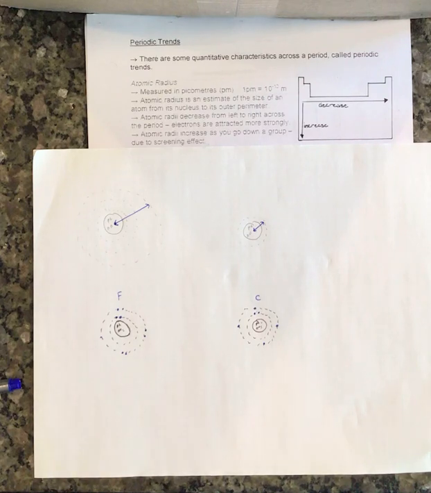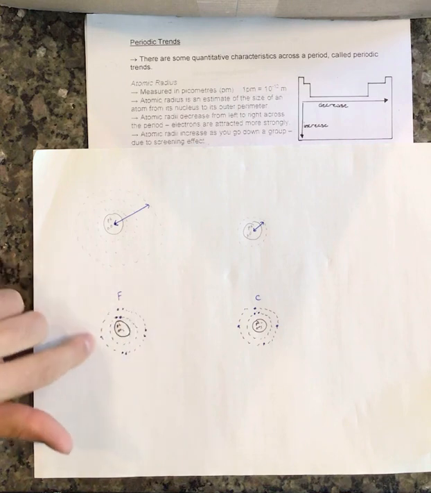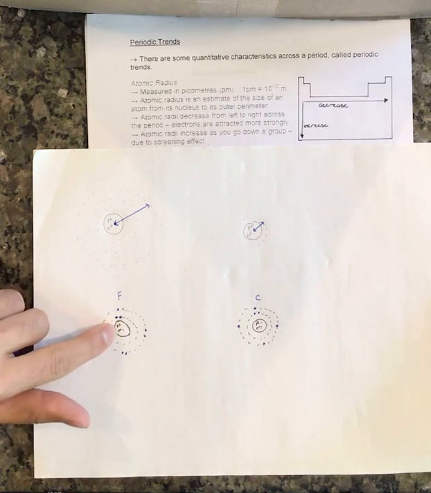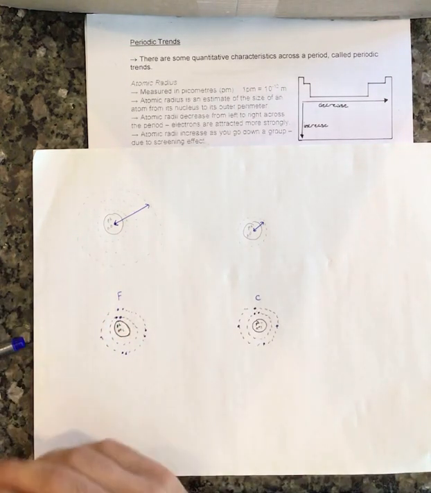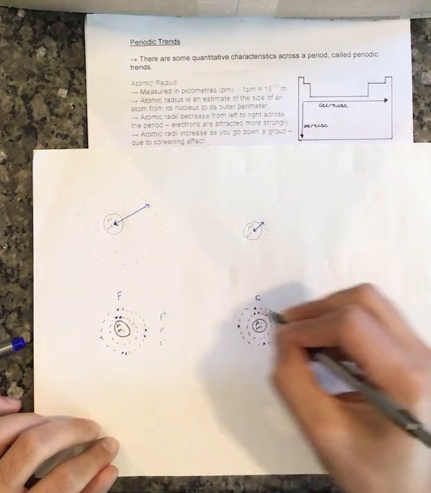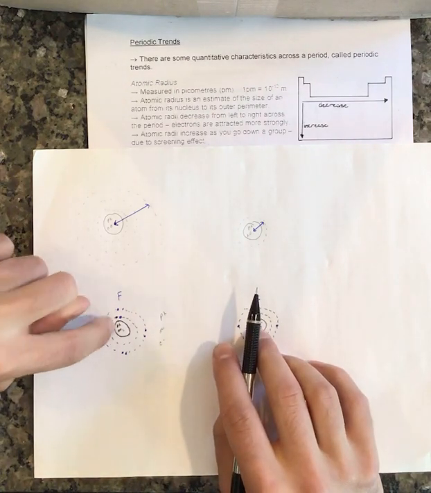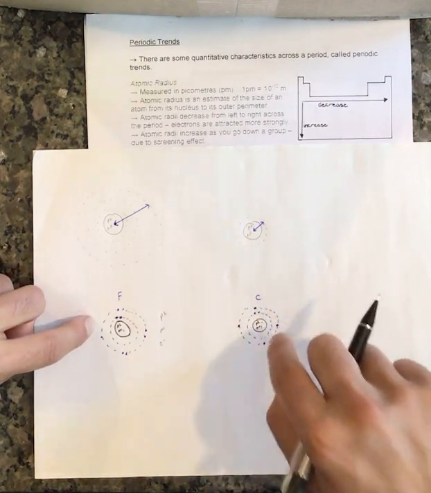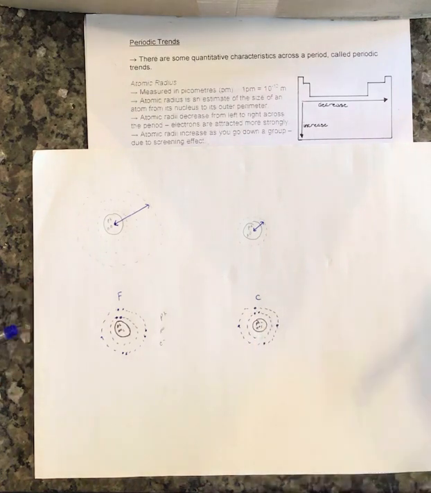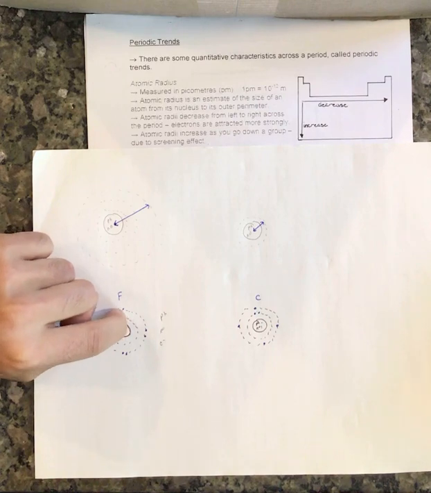Well, what's going to happen is this. The more electrons you have means the more protons. Once again, if you did your protons, neutrons, electrons for both of them, you would notice that this one has more protons and more electrons. This one has less. So, because we have more protons and more electrons, think of them as magnets.